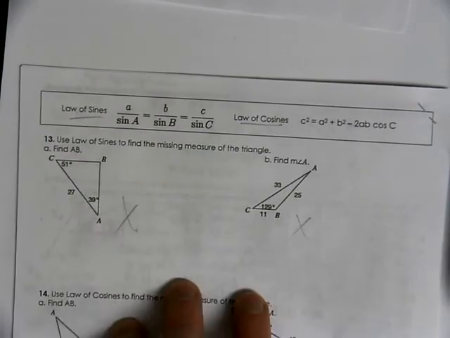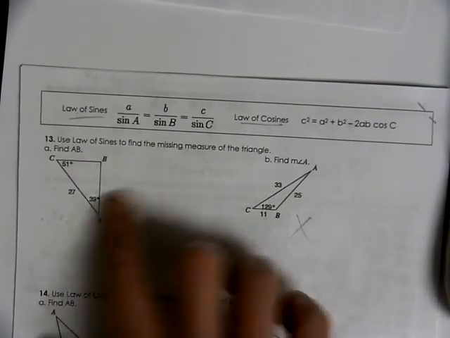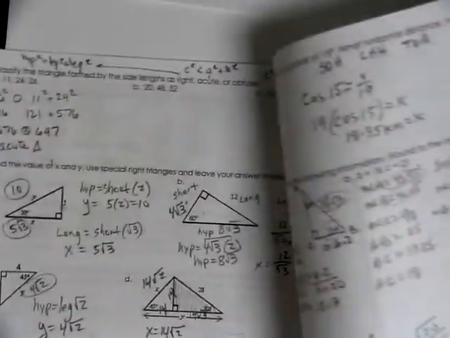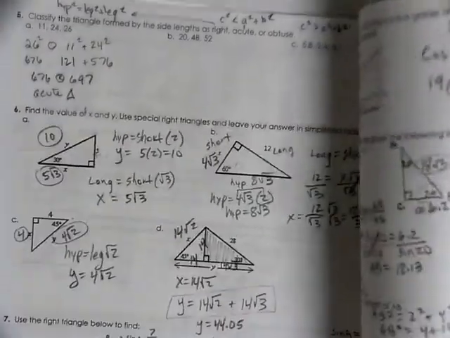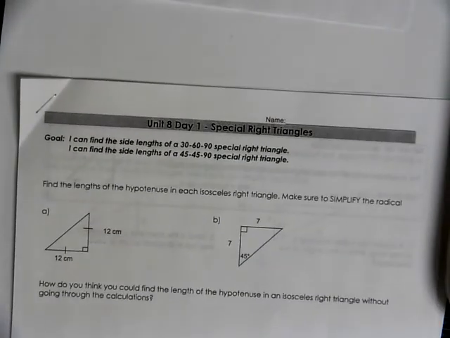So we won't be covering law of sines or cosines, but we do have a lot of the trigonometry in here, and right triangles and Pythagorean theorem. Okay. Good luck.